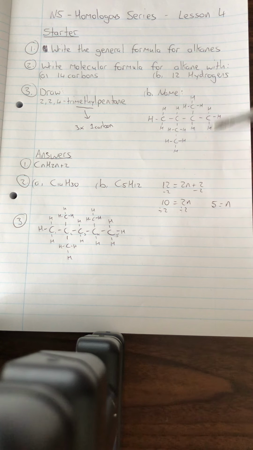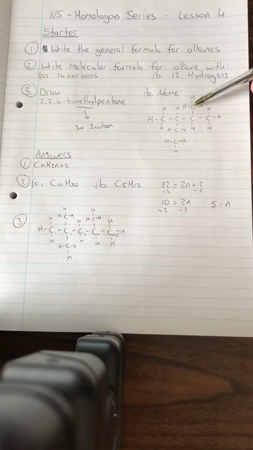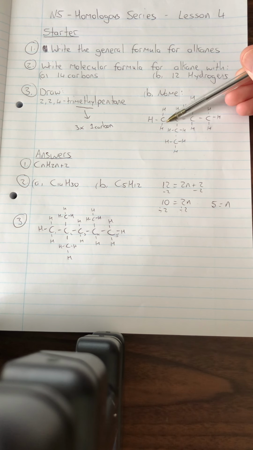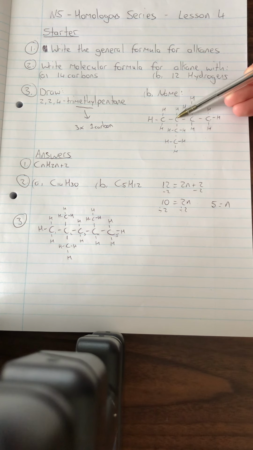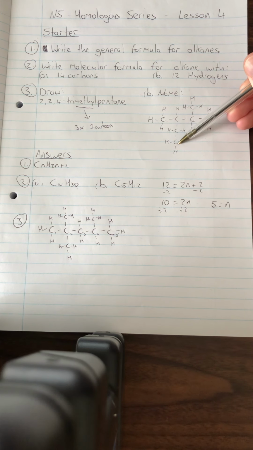Right, now this one here, we've got to follow our steps. Remember, our first step is to identify the longest chain first. That's a mistake a lot of people make here. If we start here, we've got 1, 2, 3, 4. Do we have a longer chain in that? Yes, we do: 1, 2, 3, 4, 5.